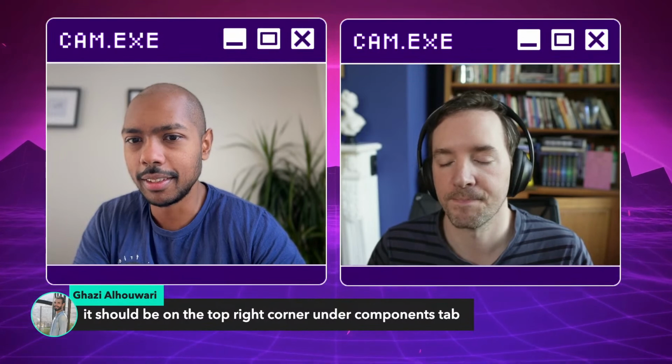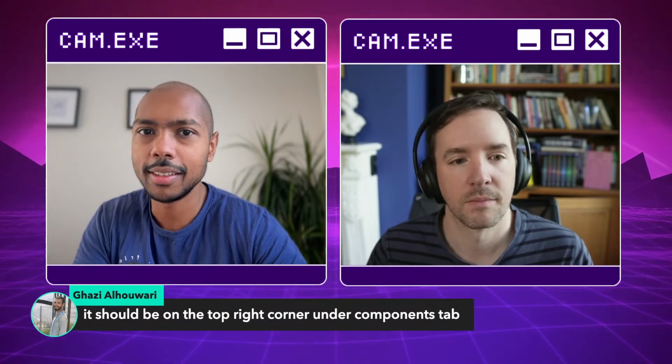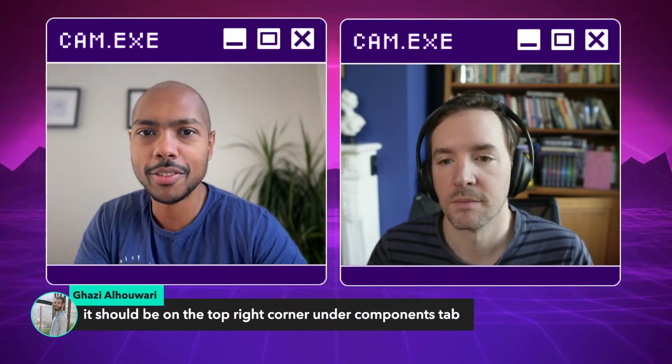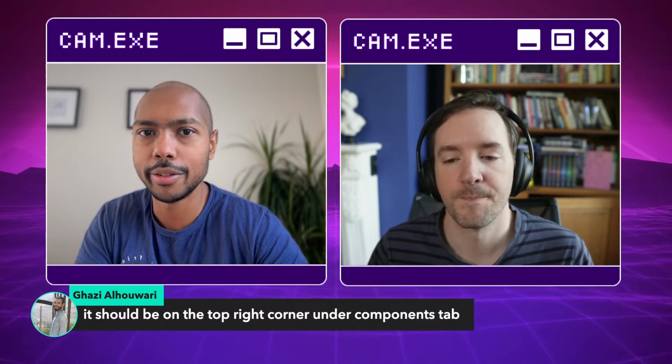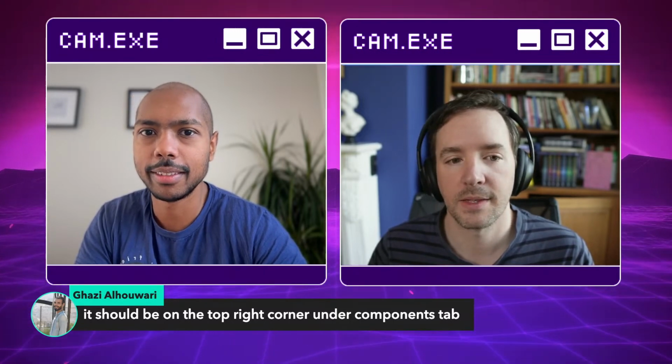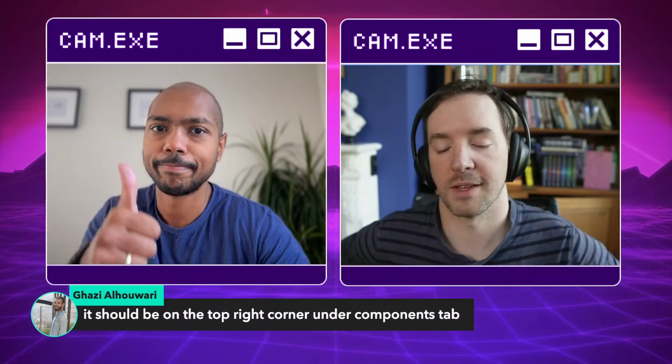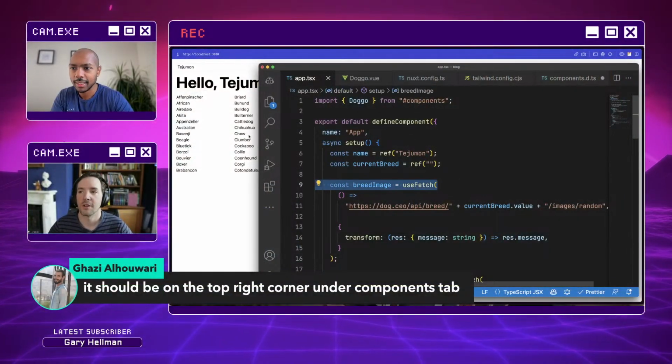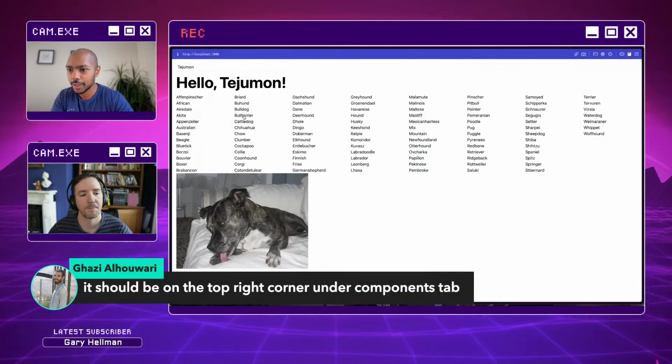Do we see an issue there where the automatically imported thing was from .vue? Like, is that intentional? It shouldn't do that. So does it work? Oh, look, it does.